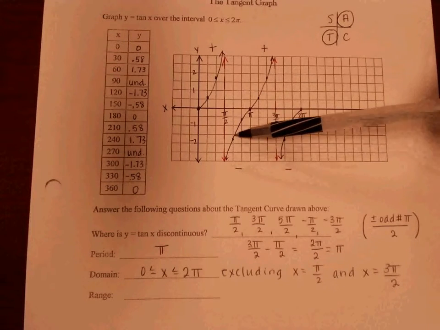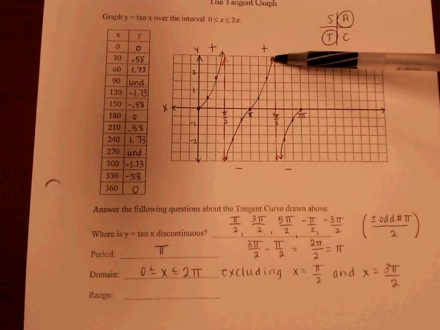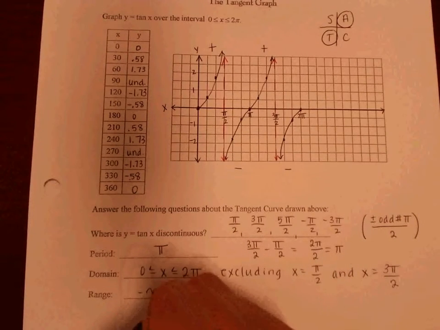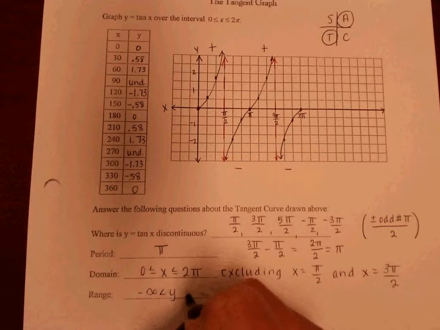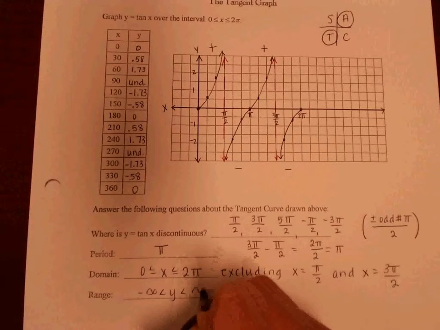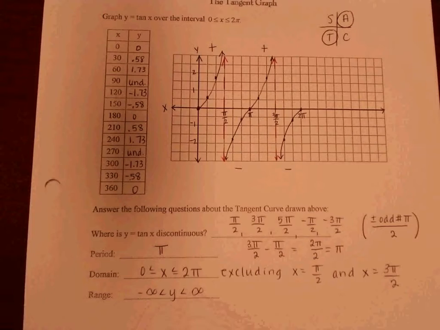Okay, so if you look at the graph and you go from the lowest point that we've drawn to the highest point that we've drawn on any one of these waves, we're going from an arrow to an arrow. So we're going from negative infinity, which is less than y, all the way up to infinity, which is also a less than. Okay? So you have to remember your domain and range. We've talked about that a few times, though, this week. And you have to remember if it's a less than or equal to. That's really important. And this is the graph of tangent.